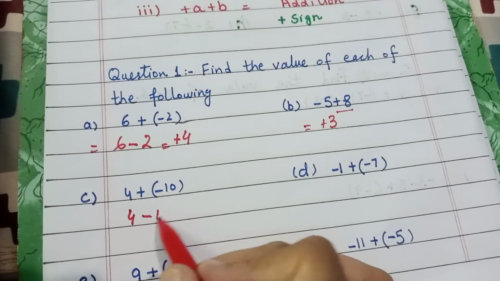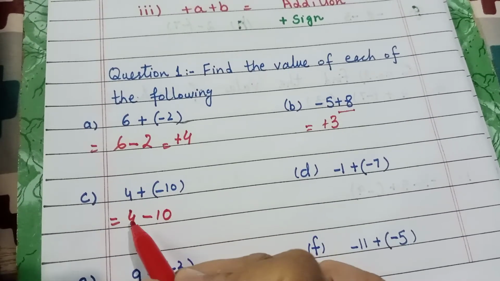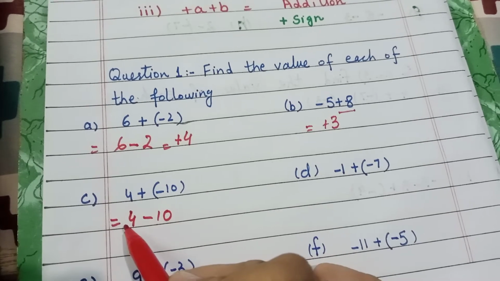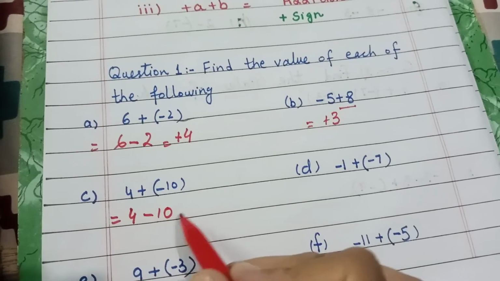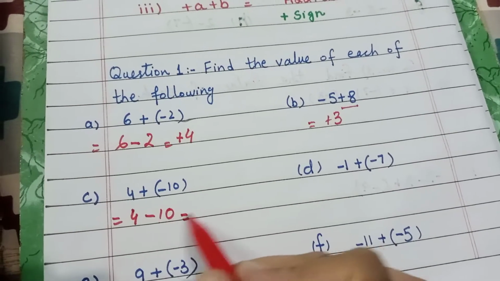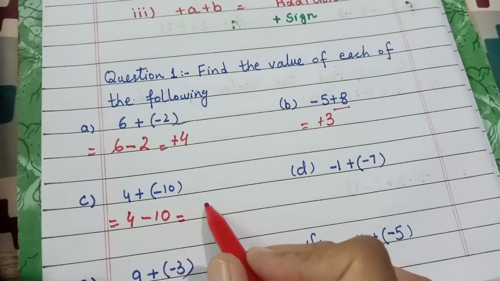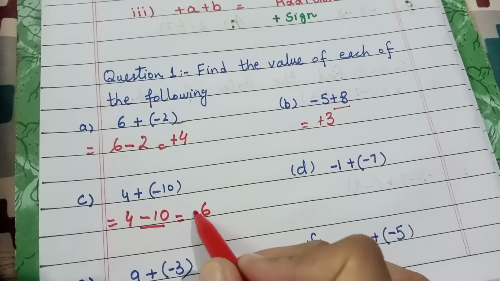Now come to the C part. Plus minus minus and 10. One integer is positive, the second is negative. The operation is subtraction and the sign is of the big number, minus.